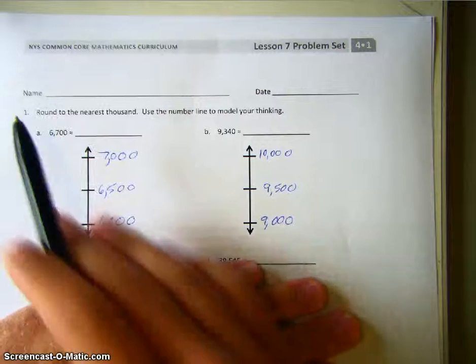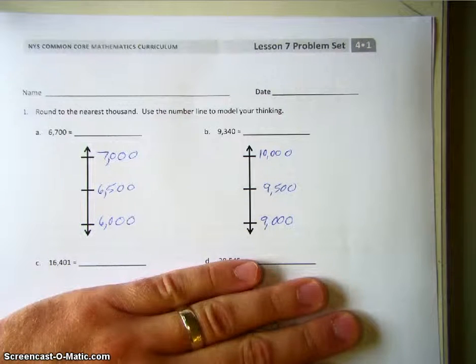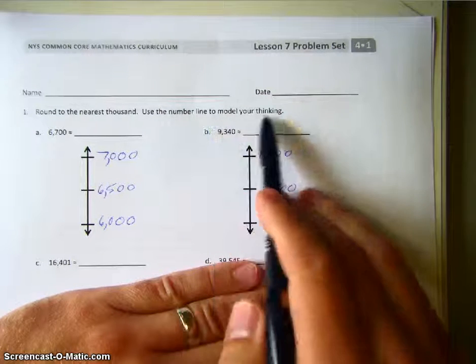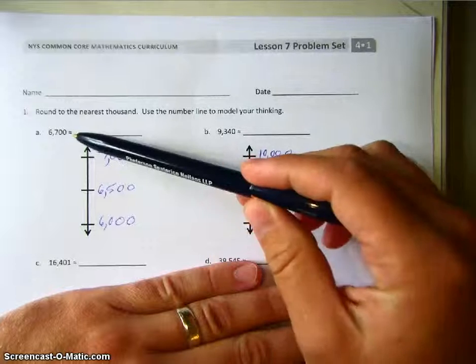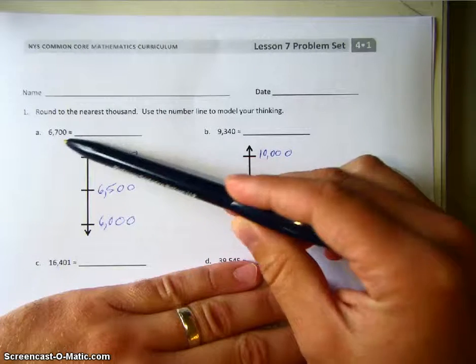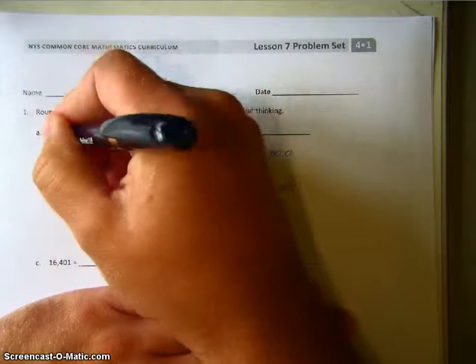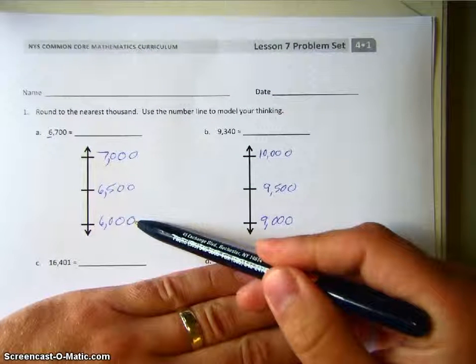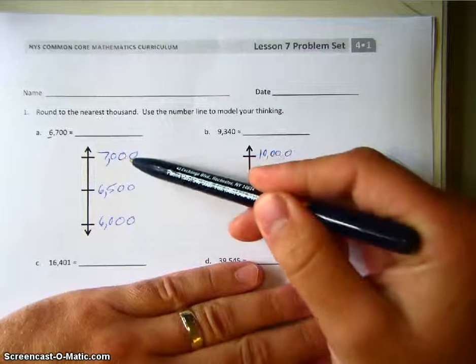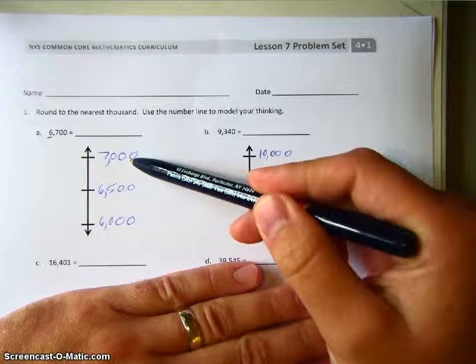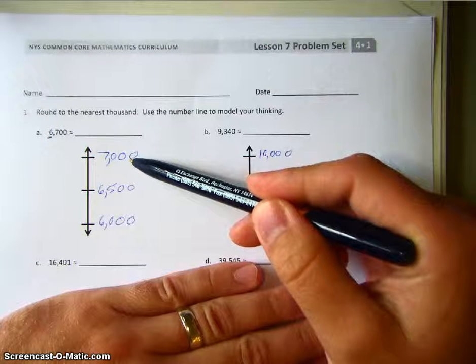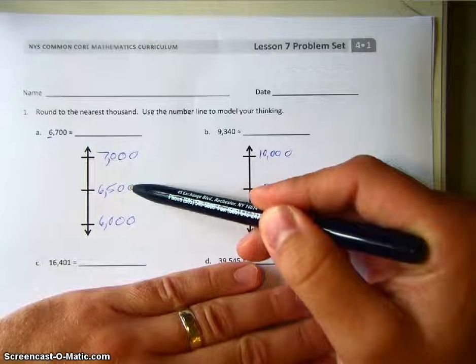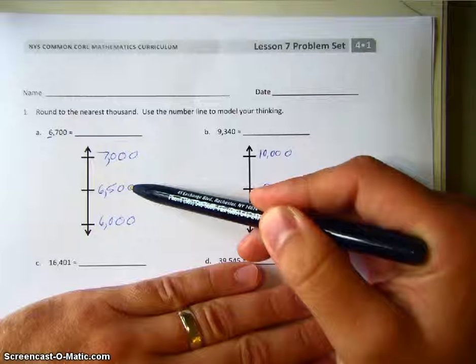So first up here, we're going to round to the nearest thousand. We're going to use the number line to model our thinking. So we're going to first start off here with 6,700. Now, if we look at the thousands place, we see that we have 6 thousands, which is why I started with 6,000 on my bottom, and I put 7,000 on the top of the number line. Now we know that half of 1,000 is 500, so 6,500 is going to be our midpoint.